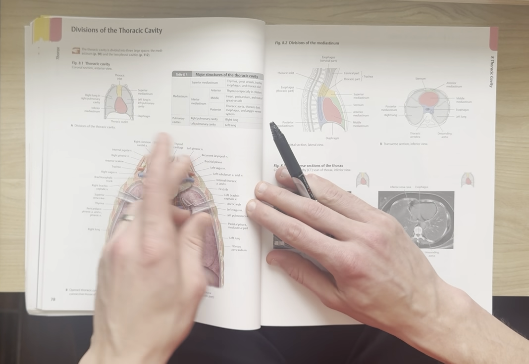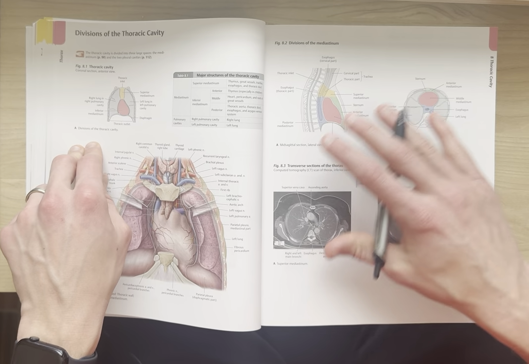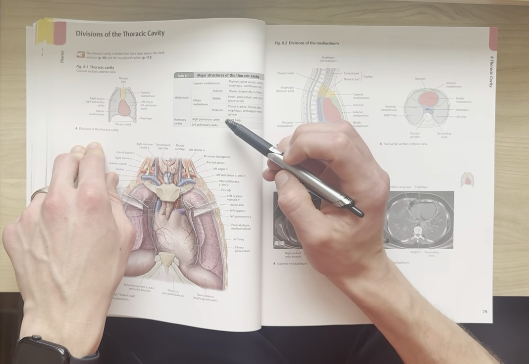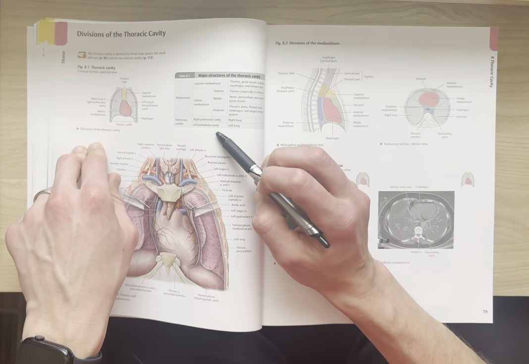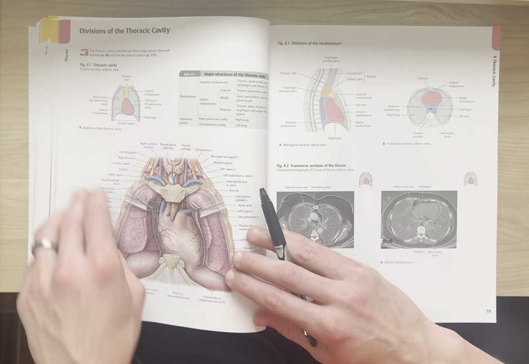So we'll be seeing all this soon, but we at least can kind of talk about what we can expect to find where. And then, pretty straightforward. Right pulmonary cavity, right lung. Left pulmonary cavity, left lung. Checks out. Good to go.